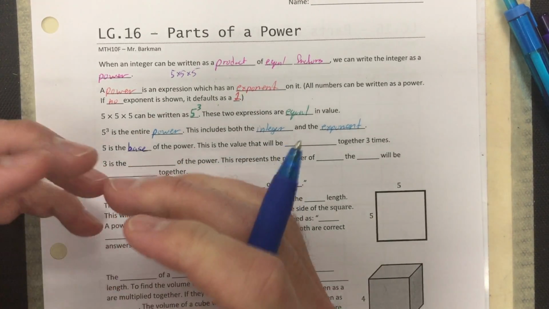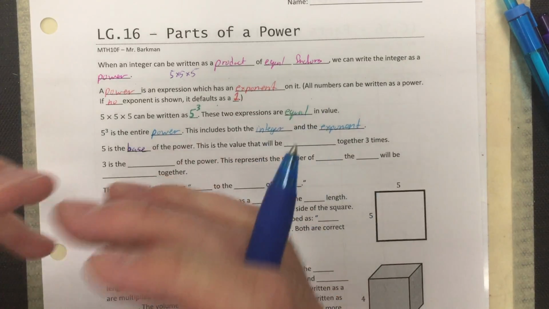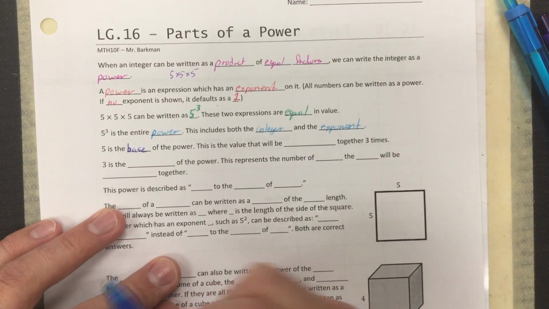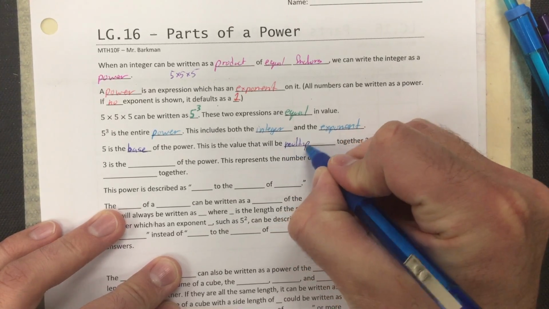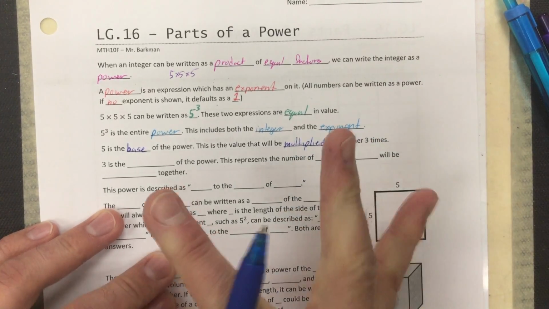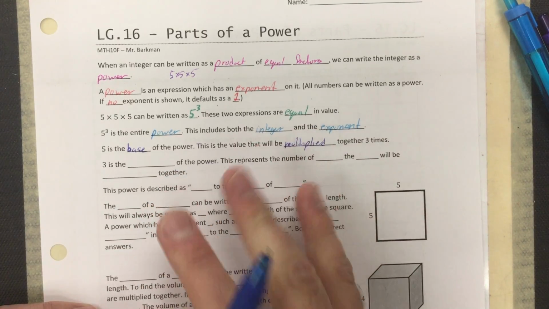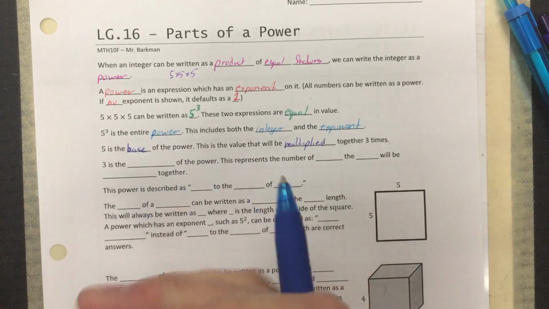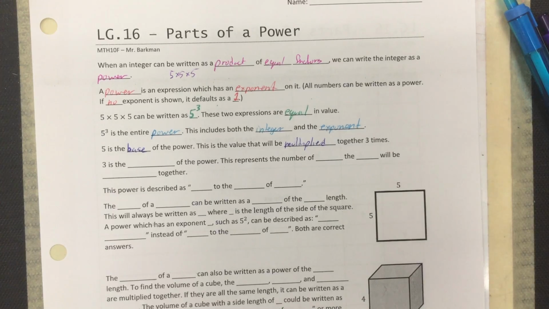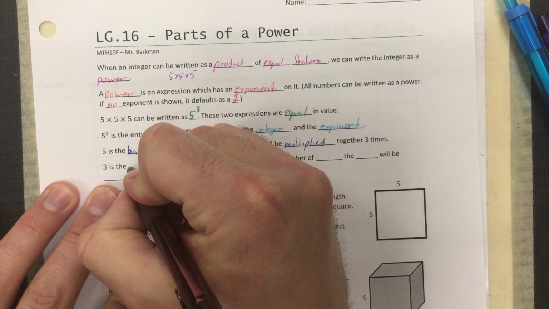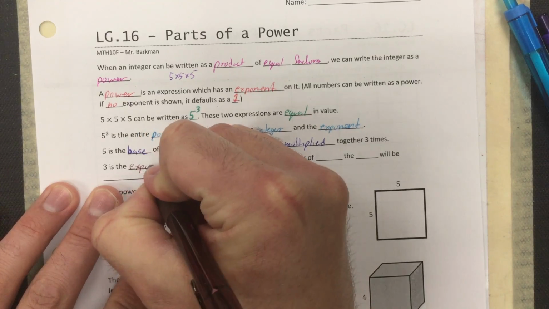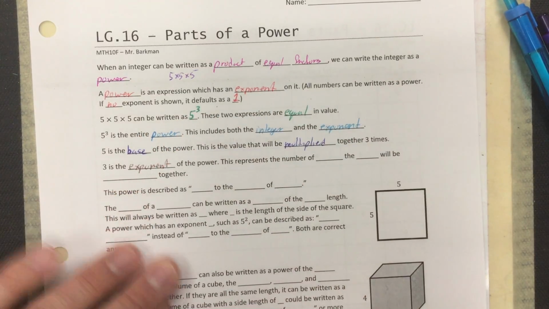That's what we hold the power upon, our base of the power. And this is the value that will be multiplied together 3 times. It's kind of what we root our exponent on, our power on. Now 3 is the exponent of the power.